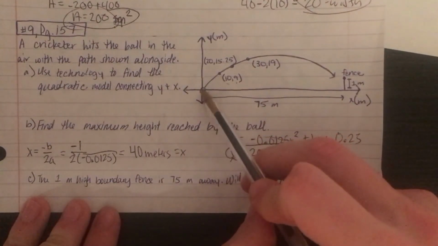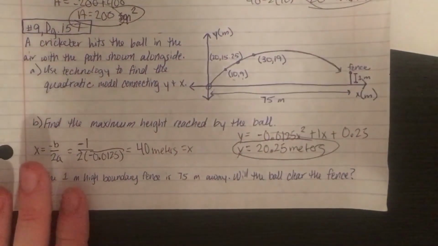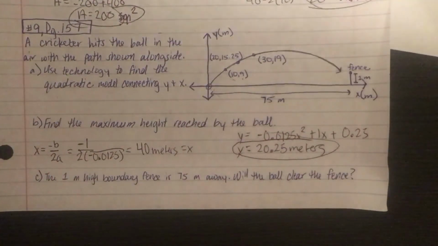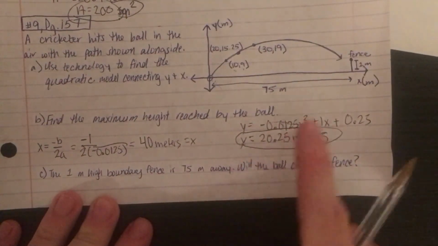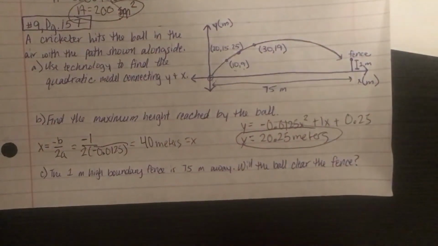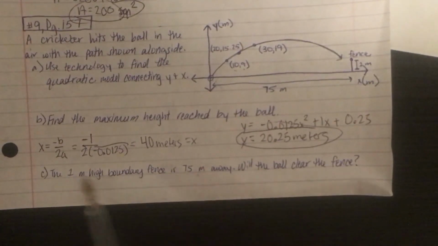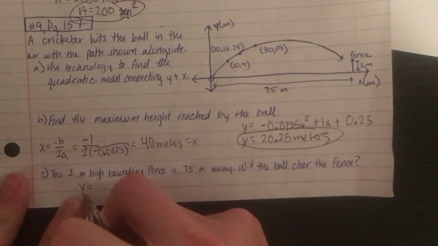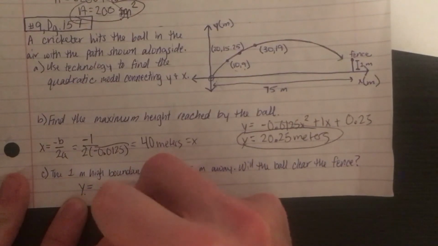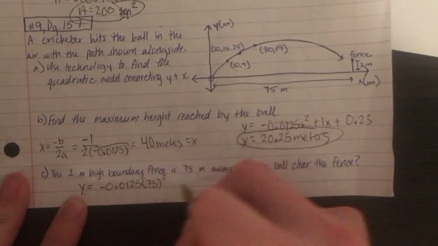So I'm not exactly sure how cricket works, but I imagine this is the cricket equivalent of a home run. We hit a dinger, this thing is soaring, it's soaring. We're like, oh, there's a fence that's a meter long there. So maybe this is like a cricket home run.